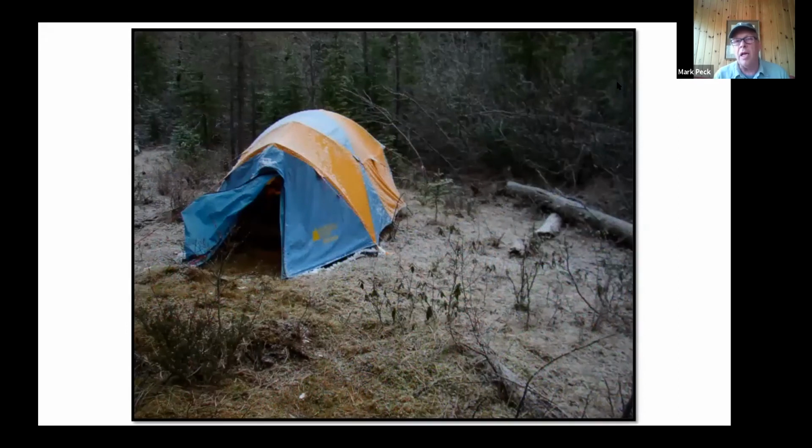Also keep in mind that accommodations are probably not what you're used to, and the weather can be very unpredictable. This is a snowstorm that we woke up to in early June. So northern atlasing is not for everyone.